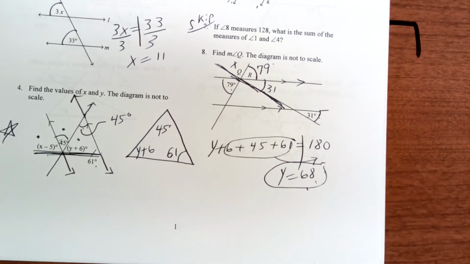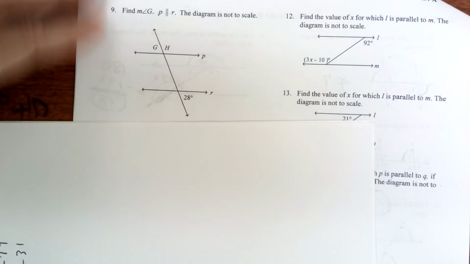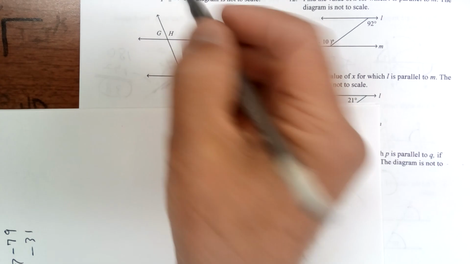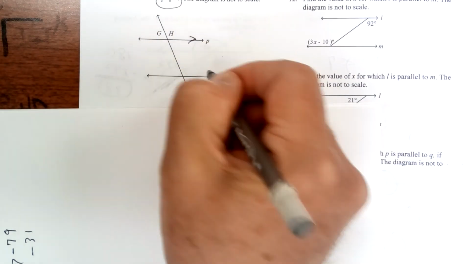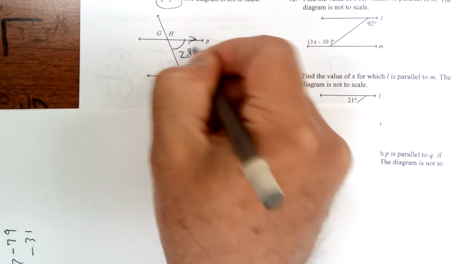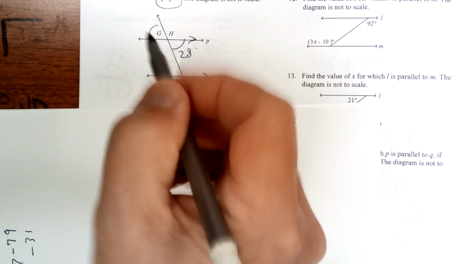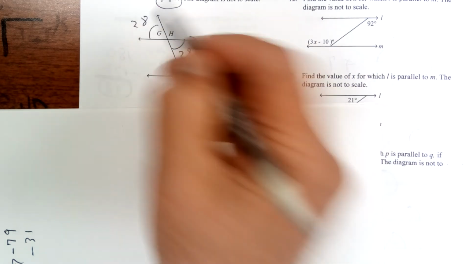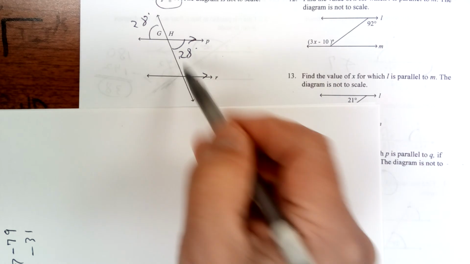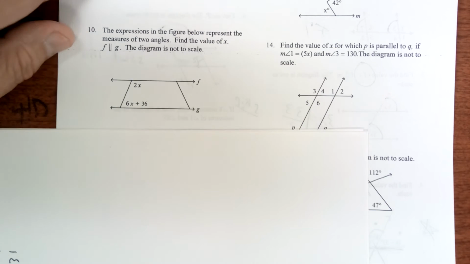All right, we're going on to side 2. Let's keep working. Let's get her done. All right, number 9 up here. It says the lines are parallel right here. So we want to mark them. We know that this bottom and that bottom are equal. All right, let's see what they want. They want angle G. Well, that's vertical. That's real simple. So what did I do? I did bottom are equal, and then I did vertical. Real simple.